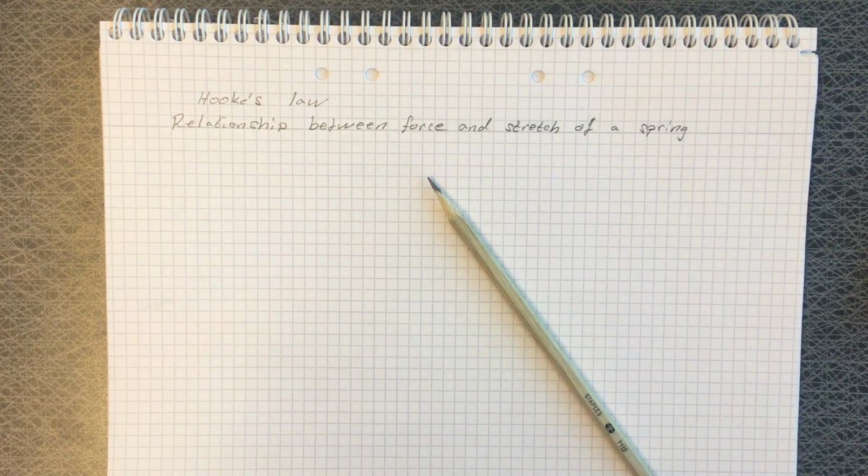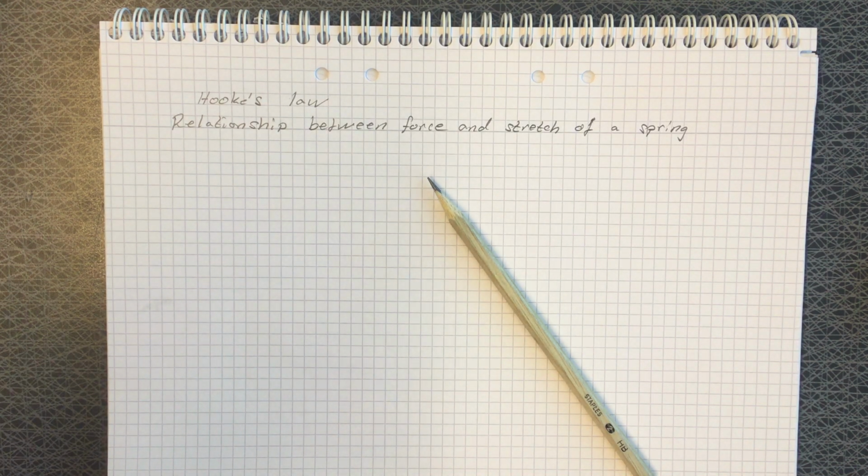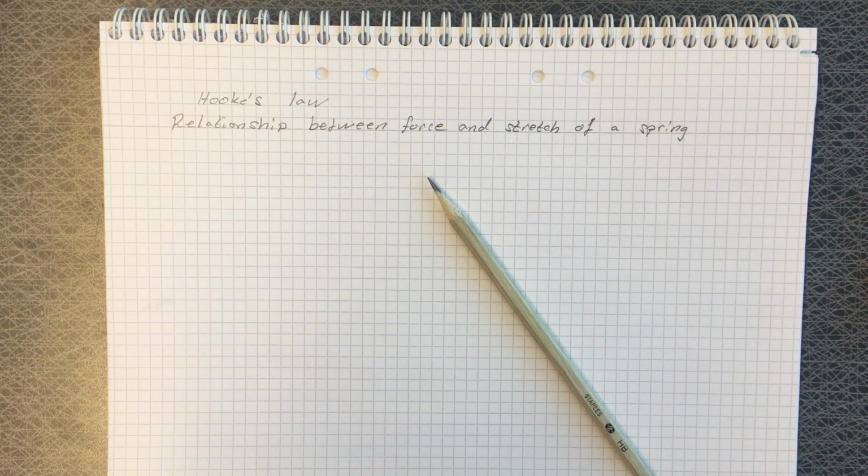Okay, welcome to a lesson about Hooke's law. Robert Hooke was a British physicist in the 1600s, and he did many things for the physics community, but one of them was Hooke's law, which is an investigation and a statement about the relationship between forces and the stretch of a spring.